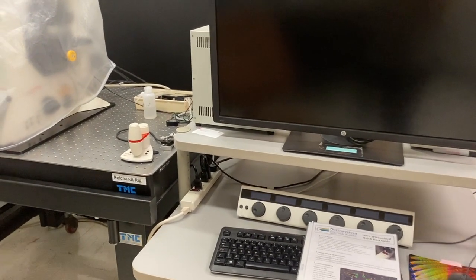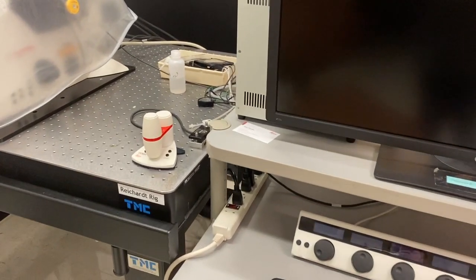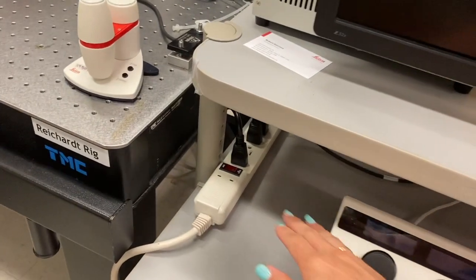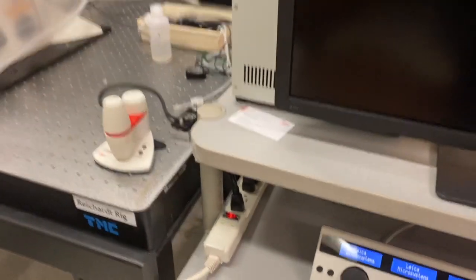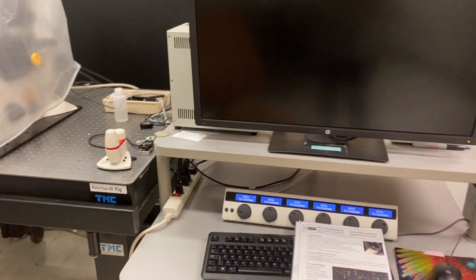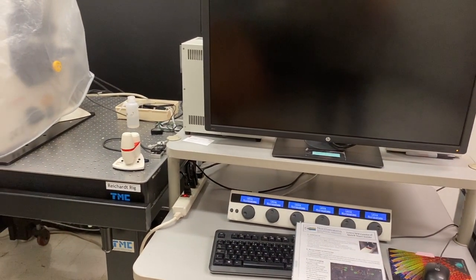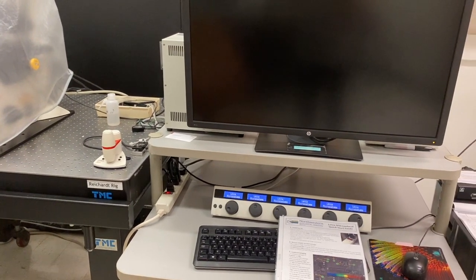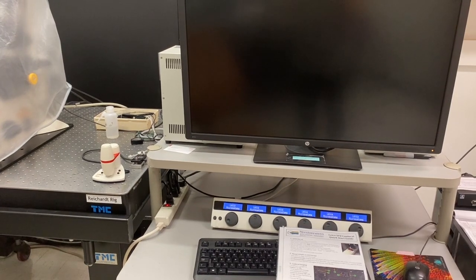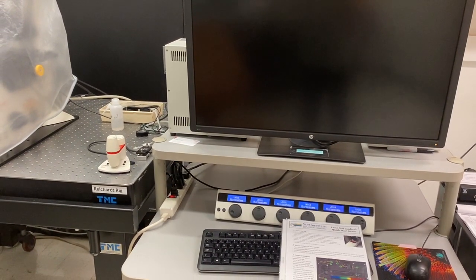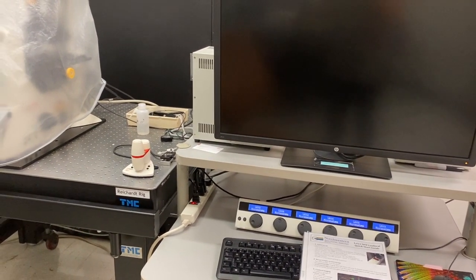All of the power on the SP8 comes from a single power strip that is on the desk underneath the monitor. Flipping the power switch on the power strip will power on each individual component, including the PC. You'll obviously need to wait a few minutes for the PC to come to full power up, and then you can move forward with the rest of the startup.